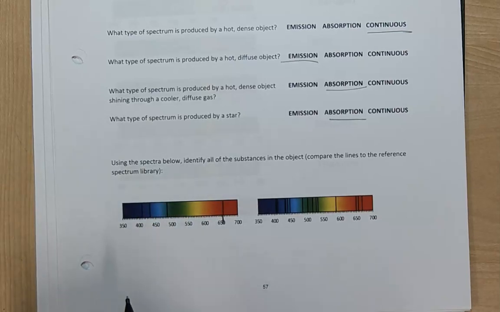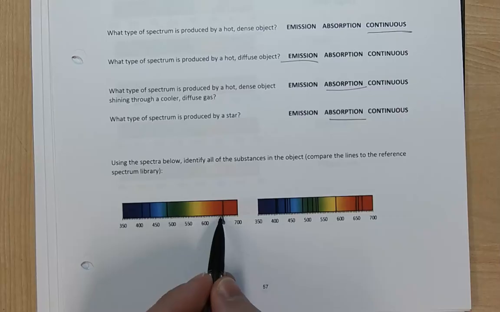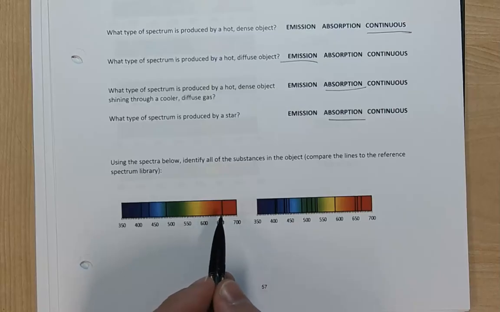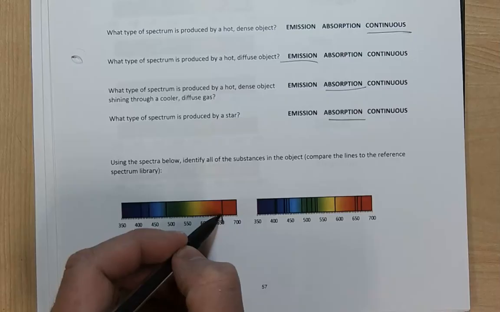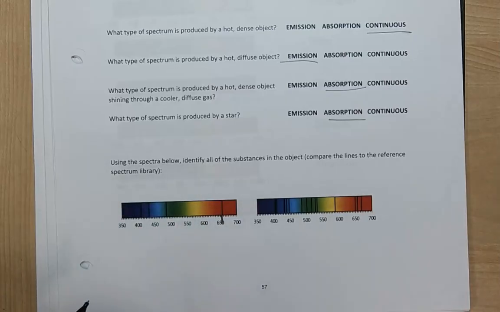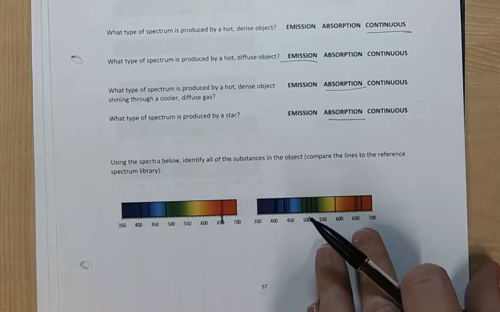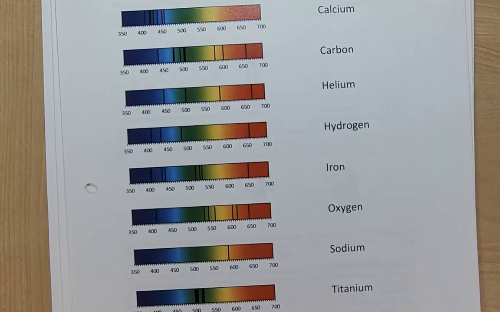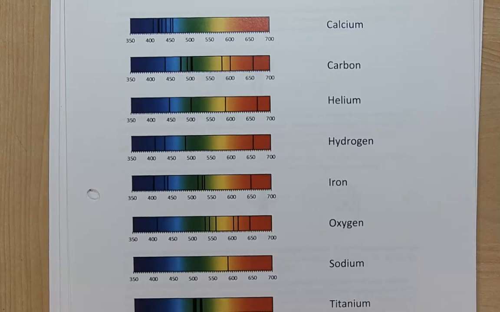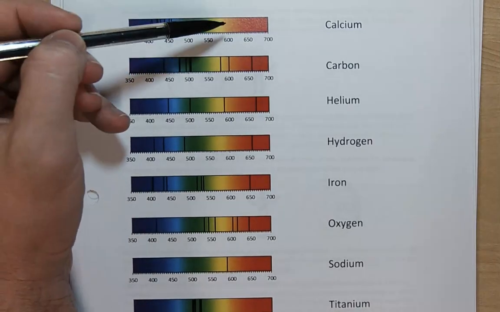If this line here is 650, and it looks like there are 10 tick marks between 600 and 650, then each tick mark must represent 5 nanometers. So this line looks like it's at 655 nanometers.